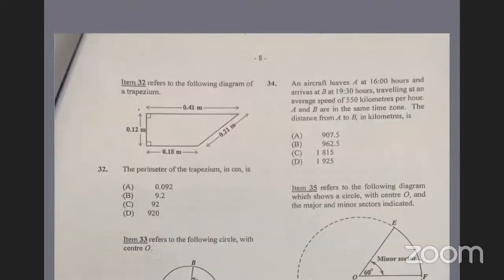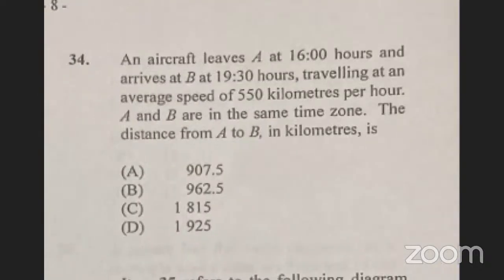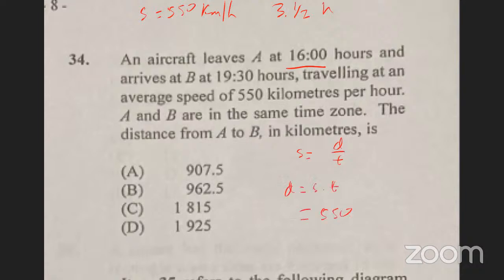Next one, that's 33, 34. Take your time with these, right? An aircraft leaves A at 1600 hours and arrives at B at 1930. So that's 3 hours and a half, right? Traveling at an average speed of 550. Right? So the speed appears to be 550 kilometers per hour. A and B are in the same time zone, the distance between A and B. So we know speed is distance over time, distance is speed by time. So that's 550 multiplied by 3.5.